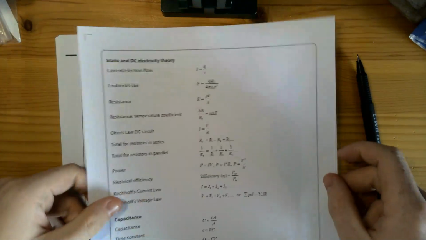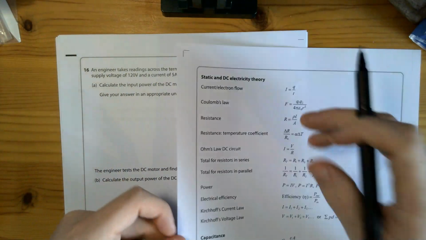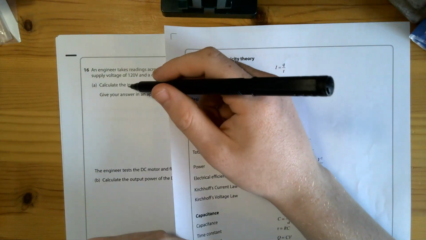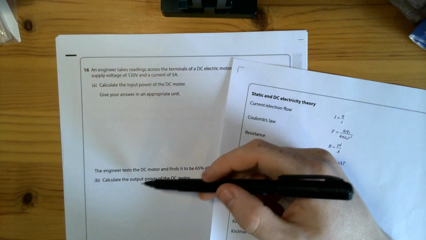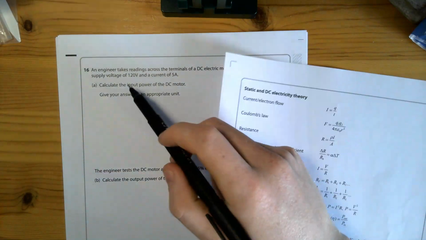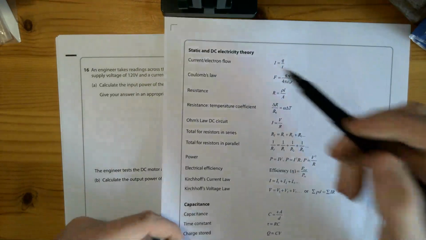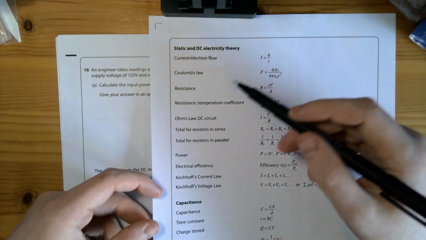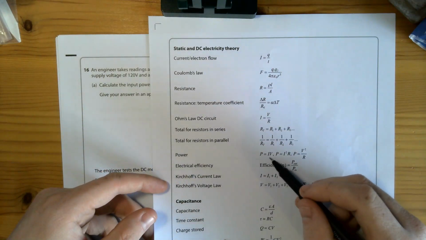But let's have a quick look. So we're looking for input power, more specifically power. The fact they've said input power, okay, the second question is output power, so they're looking for the efficiency equation as well in part B, hence why they put input power here. So I'm going to look for the word power. There we go. We've got power equals I times by V.